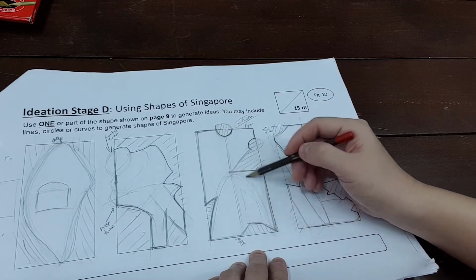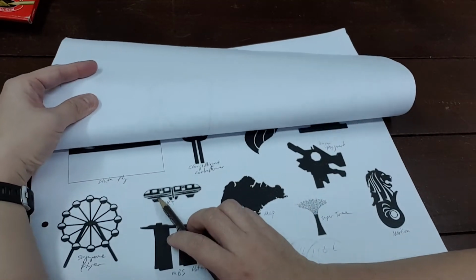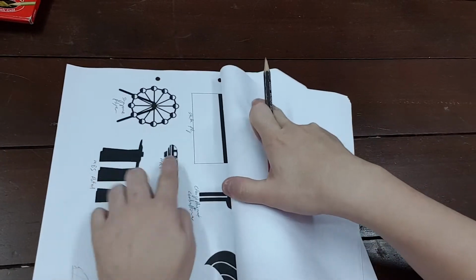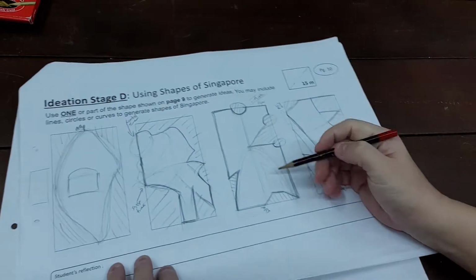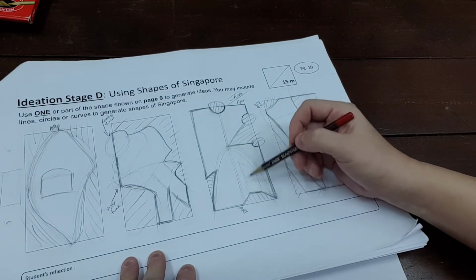Then the bottom part, it also looks like the MRT, the front end of the MRT in this way, right? You can actually see this part like that. So what I did was I created it. This is the window, and it looks like the MRT.